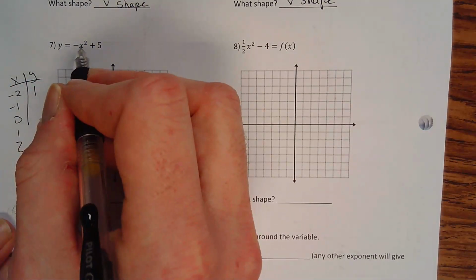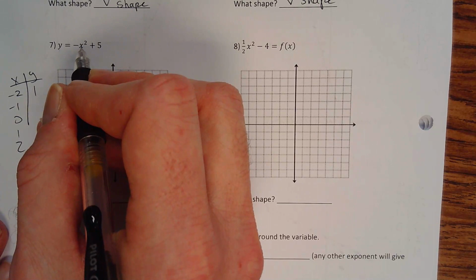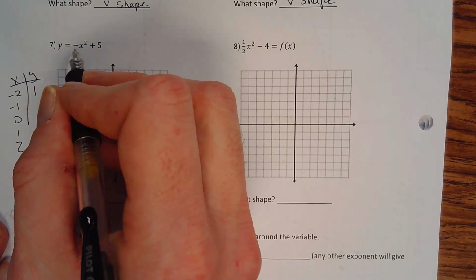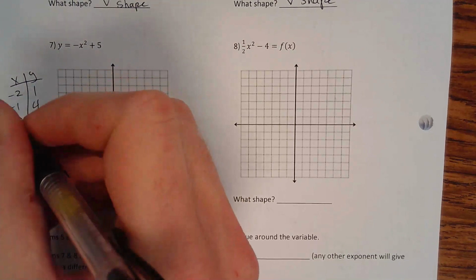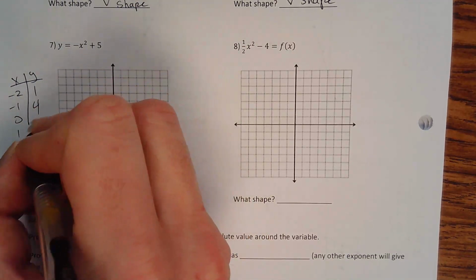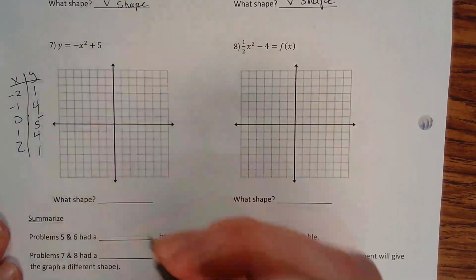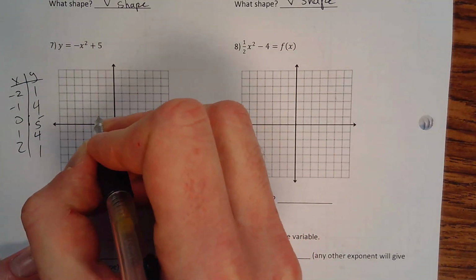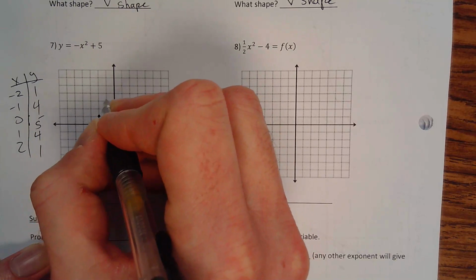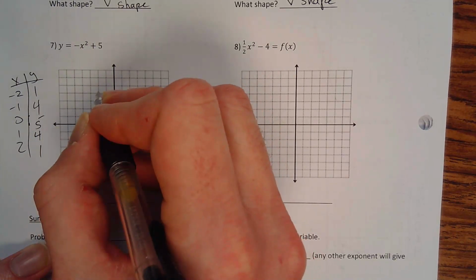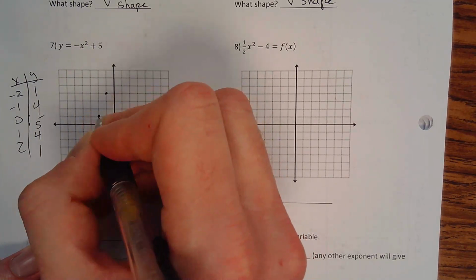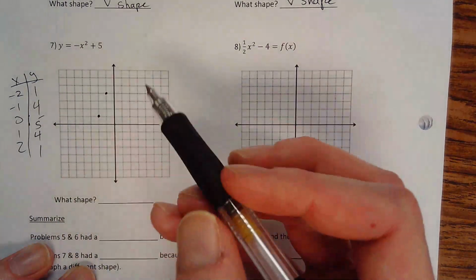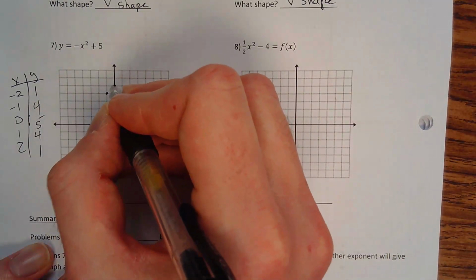Plug in -1. Remember, it's 1 times -1 is 1, but then take the opposite of that. So we're back to -1 plus 5 is 4. If I plug in 0, that'd be a 5, and then it's 4 and 1 as you're plugging them in. So when I plot these points, I got -2, 1, -1, 4. Notice that went up by 3 over 1, but now the next point, 0, 5, it's only up 1 over 1.